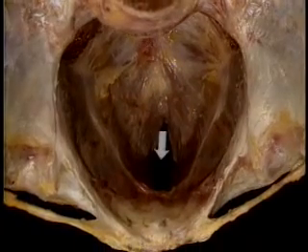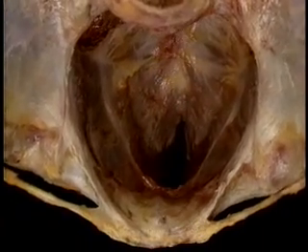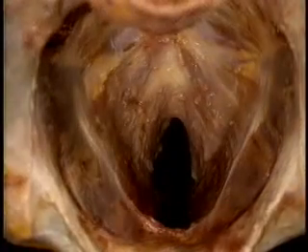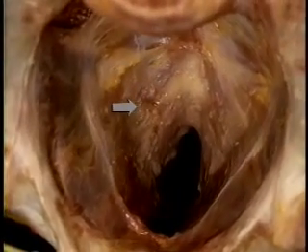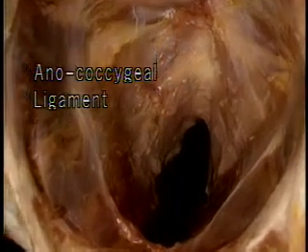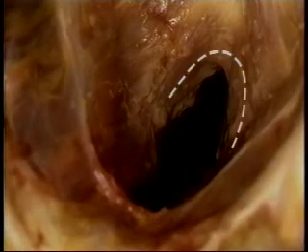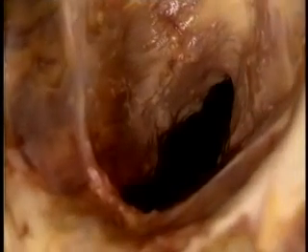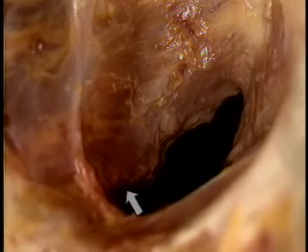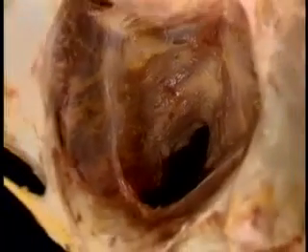Between them, in front, there's a gap, the urogenital hiatus, through which pass the rectum, the urethra, and, in the female, the vagina. The fibers of levator ani, which arise more posteriorly, unite in the midline with this fibrous band, the anococcygeal ligament. The fibers which arise more anteriorly form a loop which passes around the back of the urogenital hiatus. Some fibers along the edge of the hiatus attach to the sides of the rectum, the urethra, and, in the female, the vagina. We'll add the urethra and the rectum to the picture.